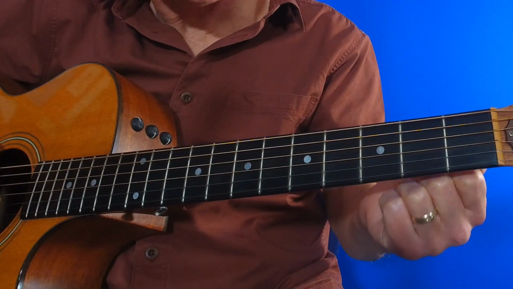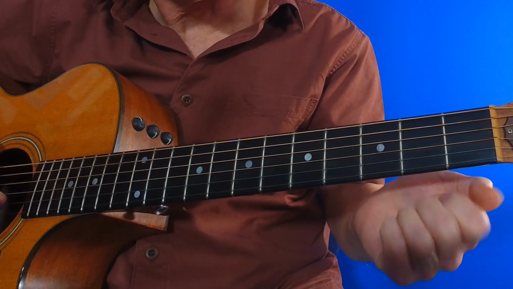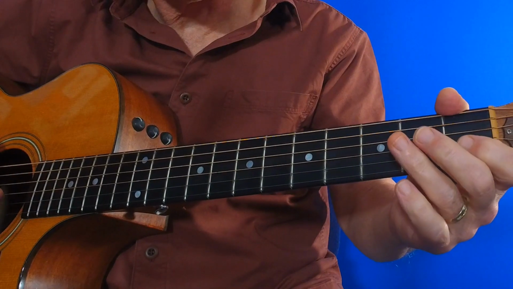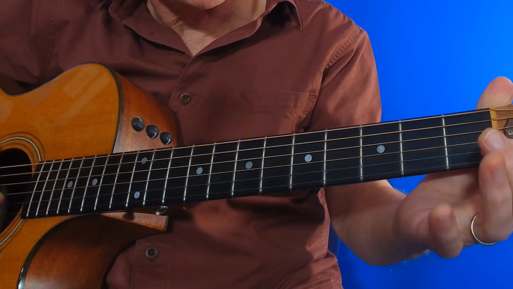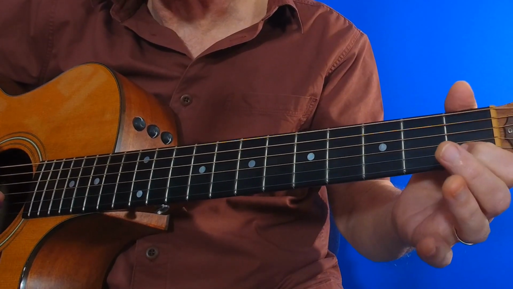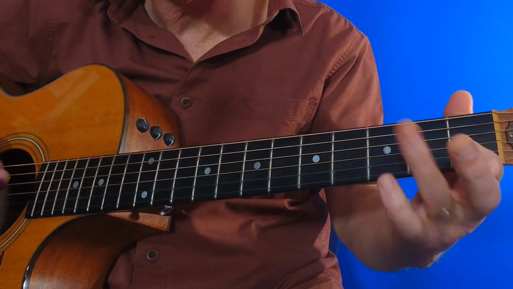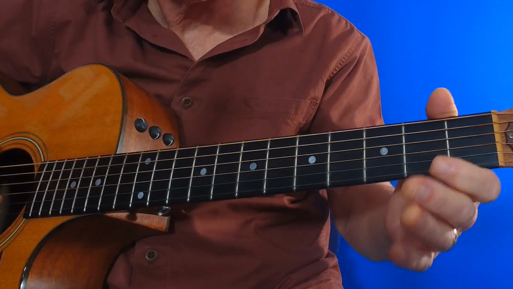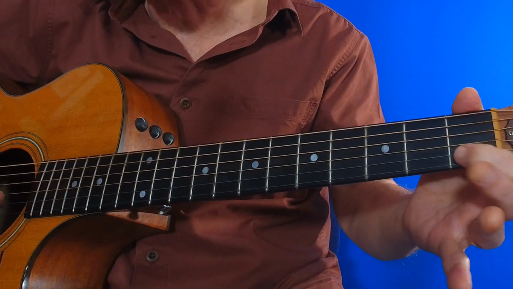So what we simply do is we cheat, and when we're dealing with the CAGED system, we talk about this second string here as being the C string, so as it lines up with the C shape. So we say the C shape starts on the C string.